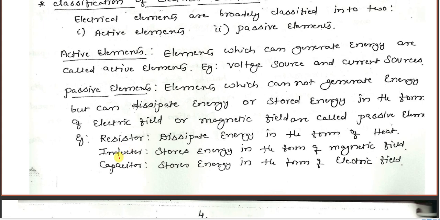Passive elements are resistor, inductor and capacitor. A resistor does not generate energy by itself. If you have active elements, then current will flow and it dissipates energy in the form of heat. If any current is passing through the resistor, you can feel the heat.